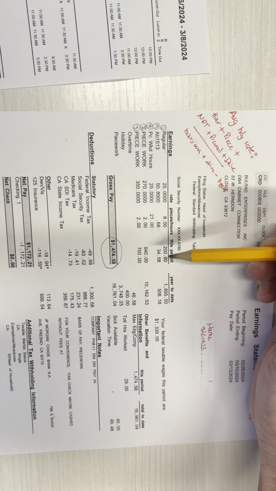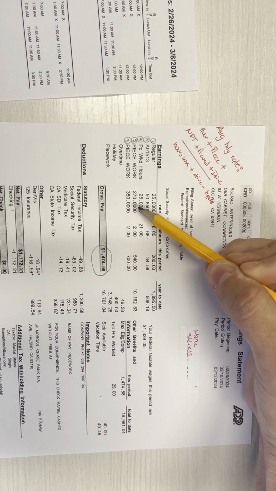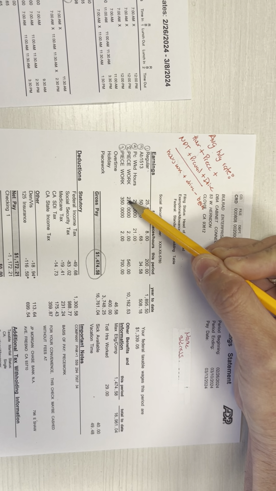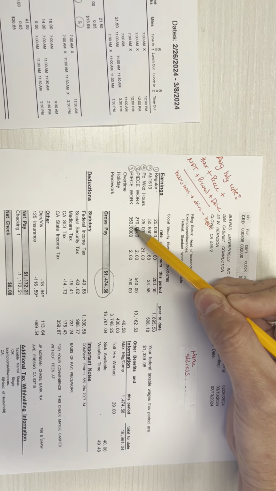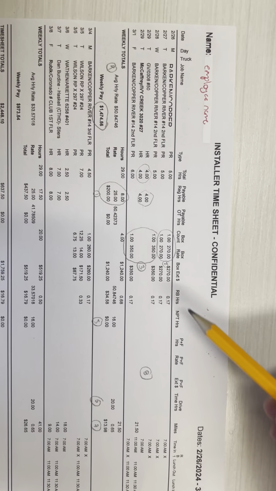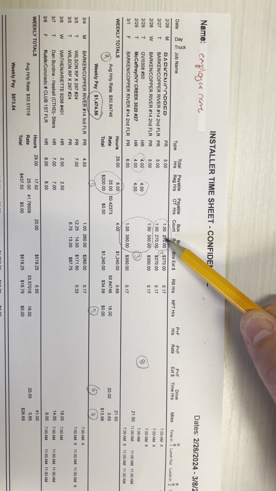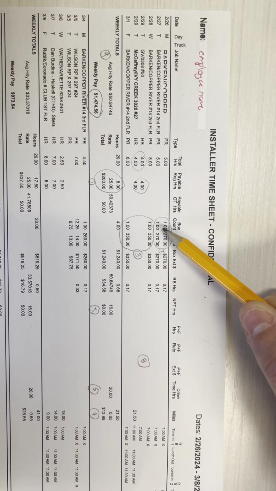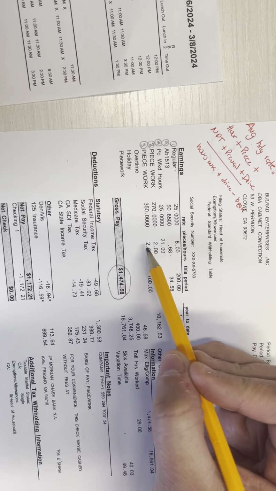Now, we have piece work: two at $270. I'm pretty sure these were apartments or something like that. And then he did another 2 units at 350. Let's go to the timesheet. On Monday he did one at 270, on Tuesday another one at 270. And then on Wednesday we have one at 350 and the other one at 350. Therefore, we have 2 and 2.